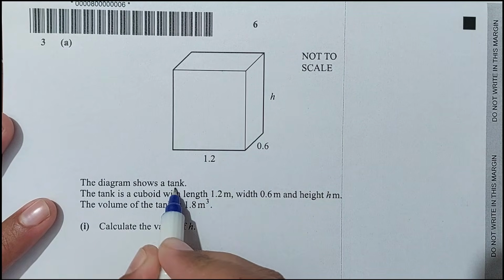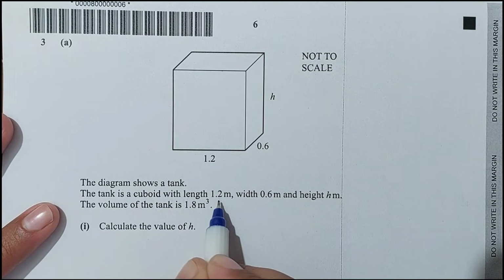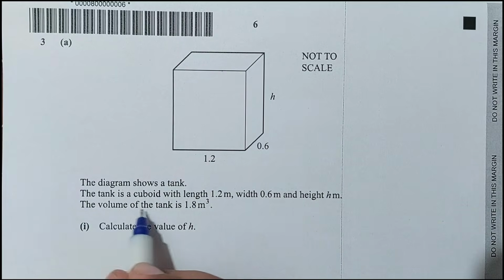Question number 3, part A. The diagram shows a tank. The tank is a cuboid with length 1.2 meters, width 0.6 meters, and height h meters. The volume of the tank is 1.8 meters cubed. The volume of the tank, which is a cuboid, means the volume of the cuboid we have been given. Number 1, calculate the value of h.